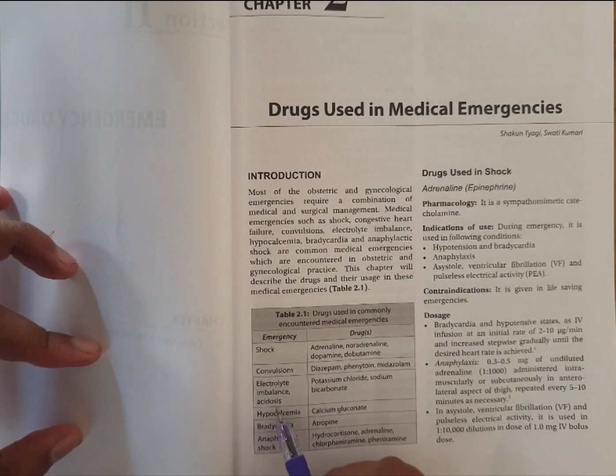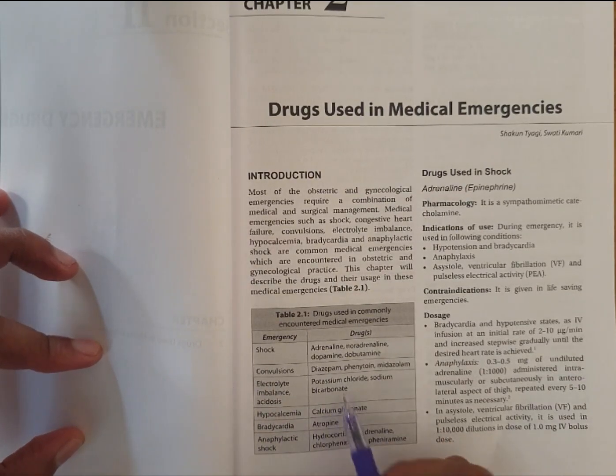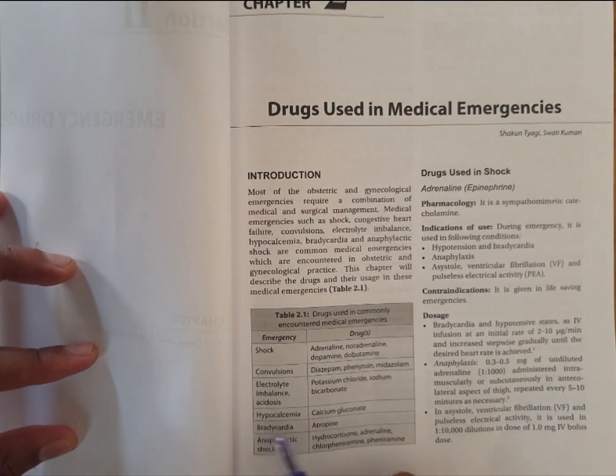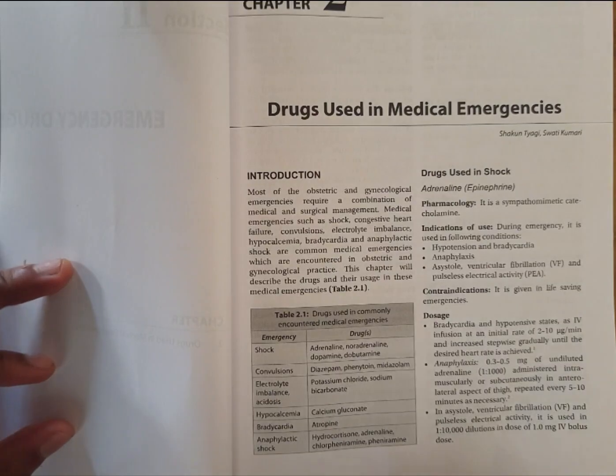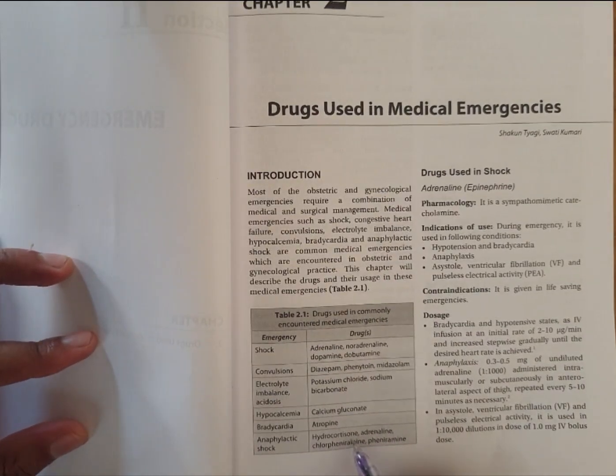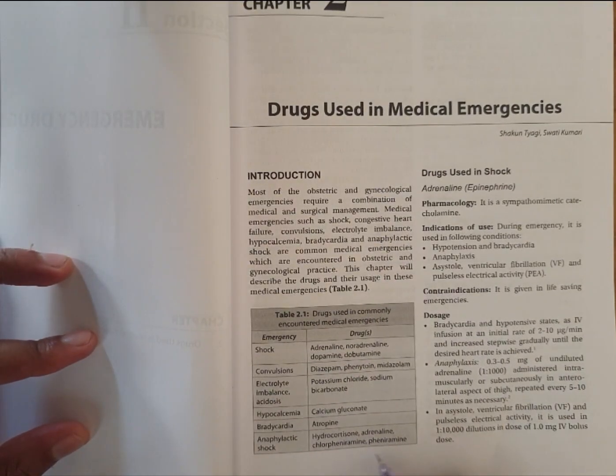Electrolyte imbalance or acidosis, you can use potassium chloride and sodium bicarbonate. If there is hypocalcemia, you can use calcium gluconate. If it's bradycardia, you can use atropine. Anaphylactic shock, you can use hydrocortisone, adrenaline, chlorpheniramine or pheniramine.